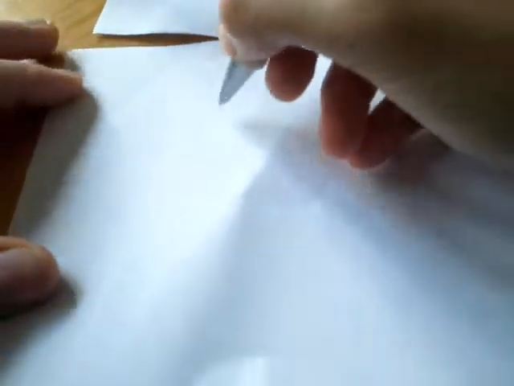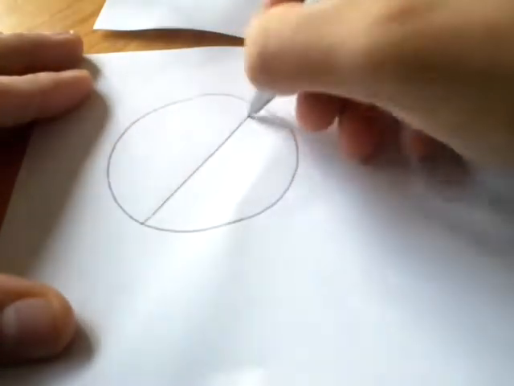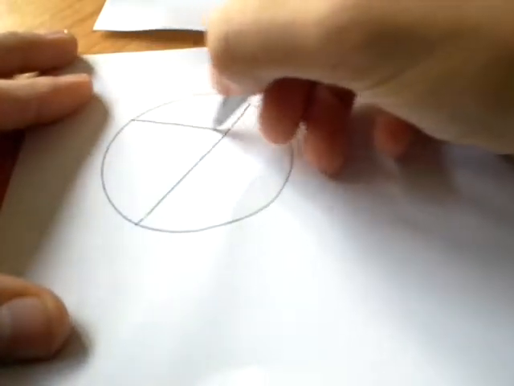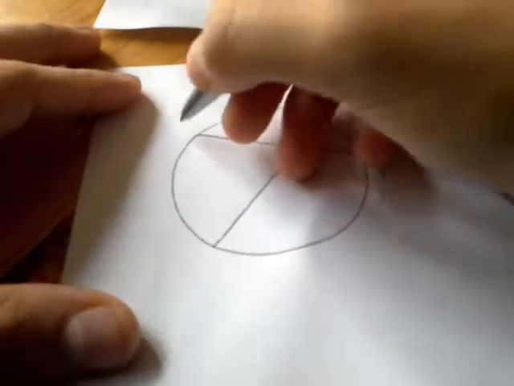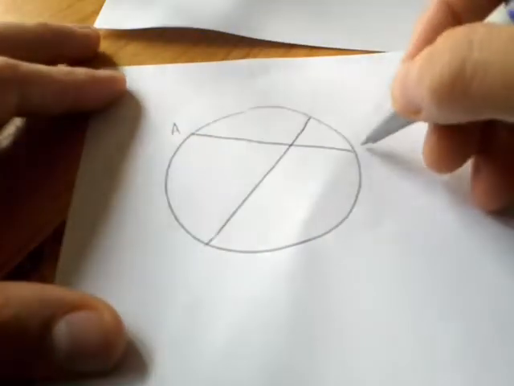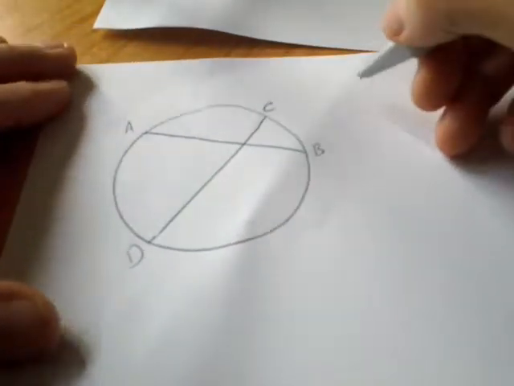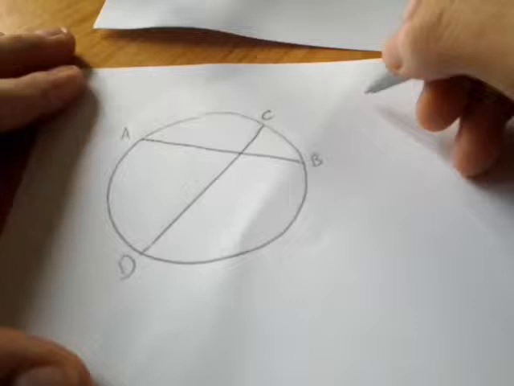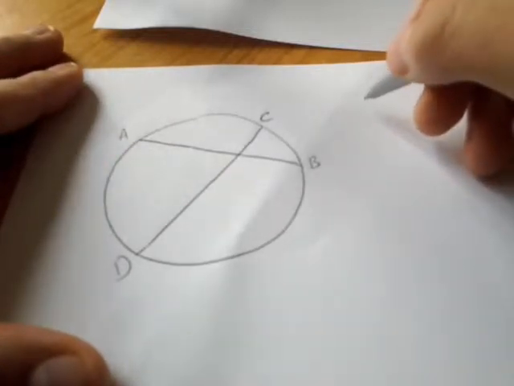So here's a circle again. Okay, that chord looks a bit like a diameter, but it doesn't need to be. The centre of the circle doesn't need to be on it. I will label them this time. I'll call that one AB, and that one CD. And I'll say we're given the following information.